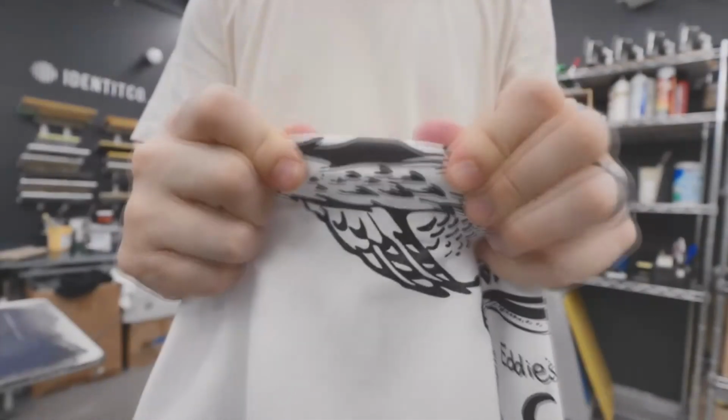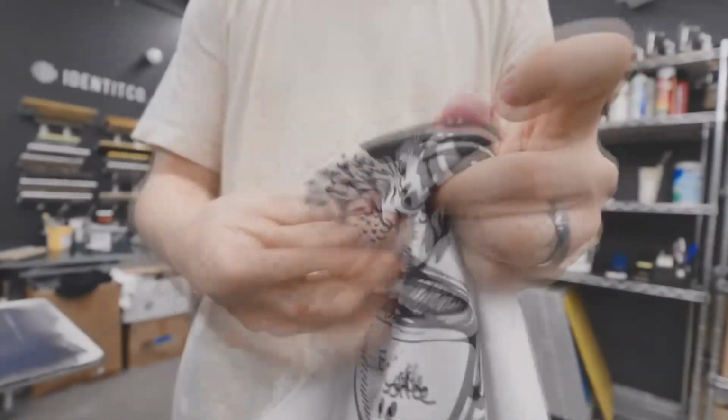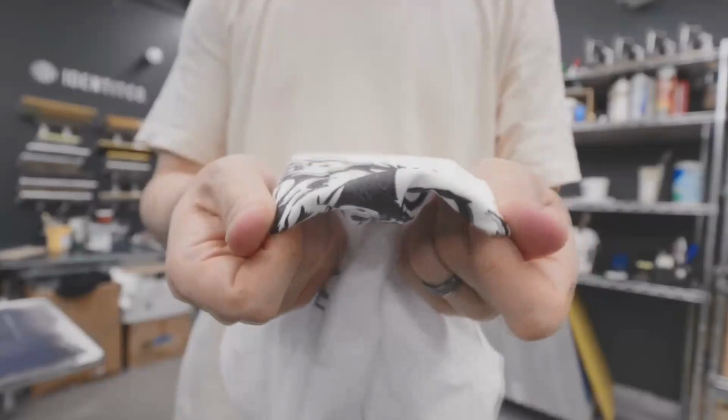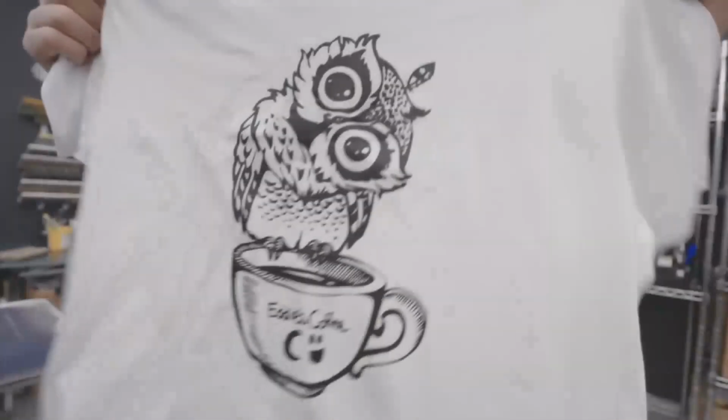Another way to test if the ink is dried or not is called the stretch test. Once the shirt has been cooled down, you can try pulling on the ink, and if the ink isn't breaking apart or it's not flaking, that is a very good sign of it being fused and bonded. If it starts cracking, that means that the ink is not fully dried.